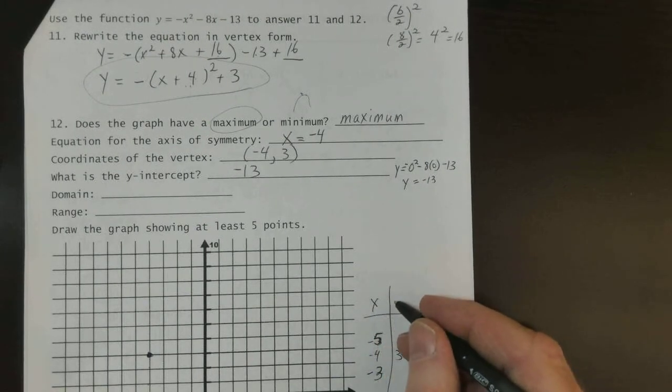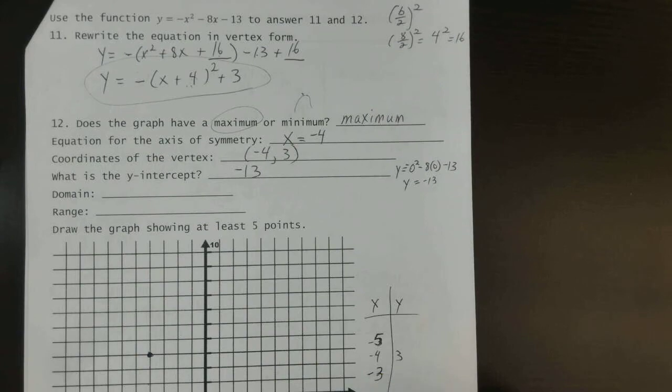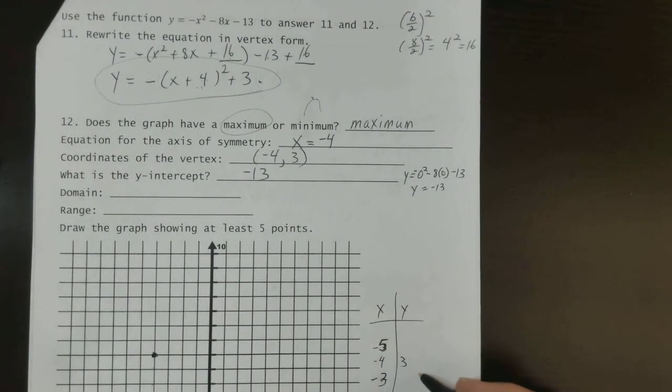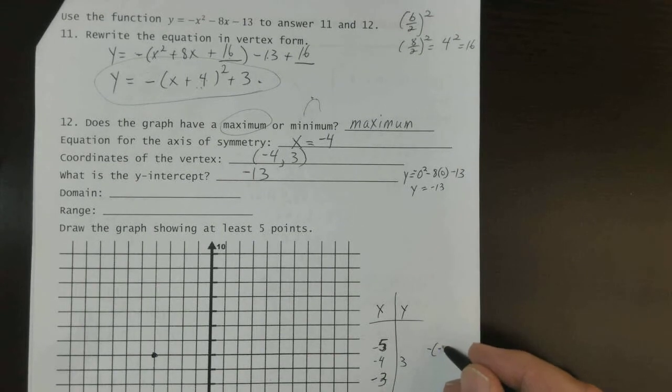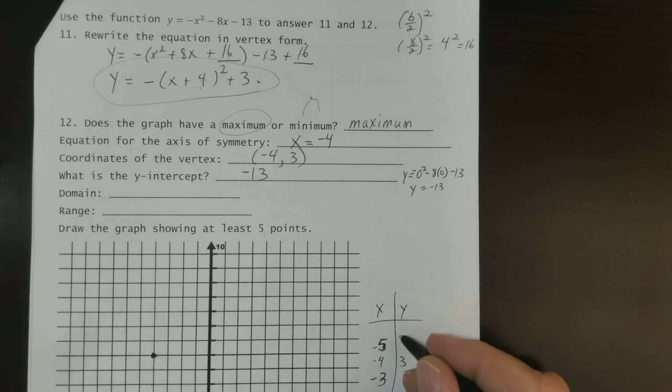This is x, and this is y. I already knew the negative 4 and the 3. So if I put negative 5 in this, I'm going to put it up here in that one. You got negative 5 plus 4. You're going to square that, and you're going to add 3. That's where the x was. And that's a negative 1 squared plus 3. And that's negative 1. Negative 1 squared is 1. So that's just negative, and this is 1 plus 3, which is 2.